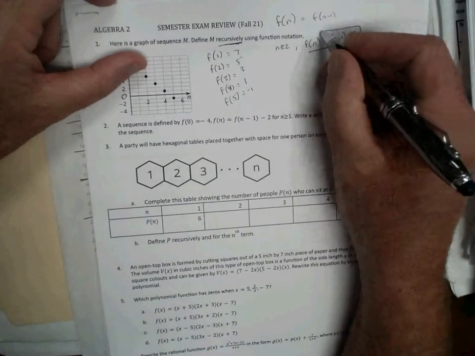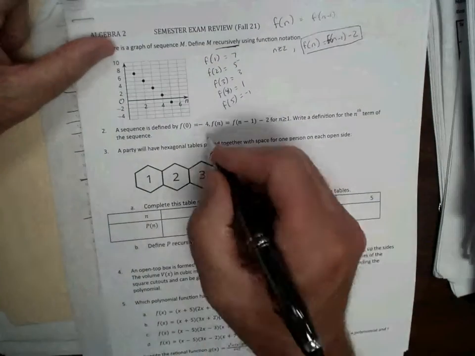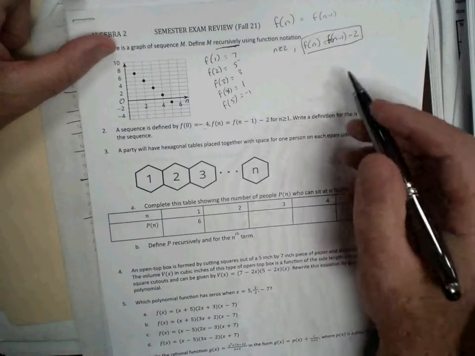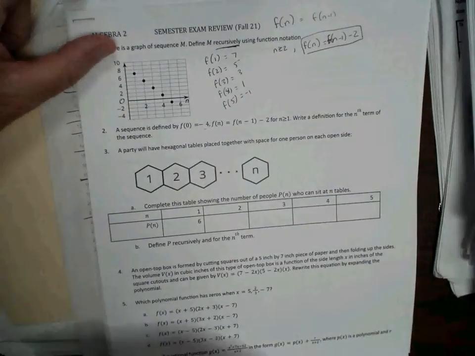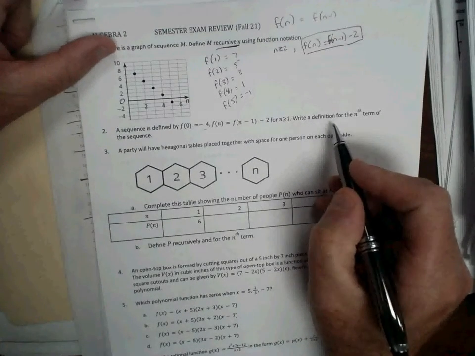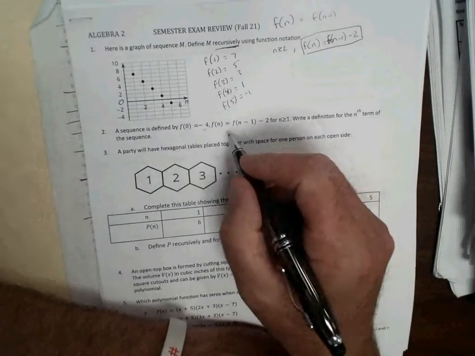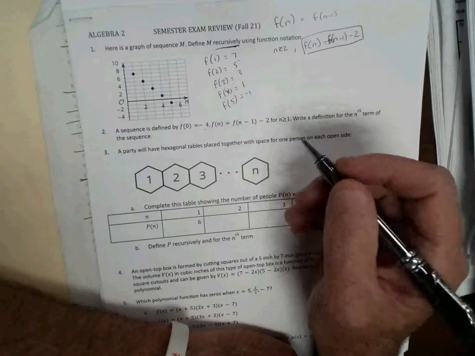for number 1. Here we have f of 0 equals negative 4, f of n equals f of n minus 1 minus 2. Well, that's the same thing we started with here, except for it's a different starting point. Okay? For n greater than or equal to 1, write a definition for the nth term of the sequence. So the easiest way to do it is to see this is dropping by 2. That's going to make this simply a linear function.